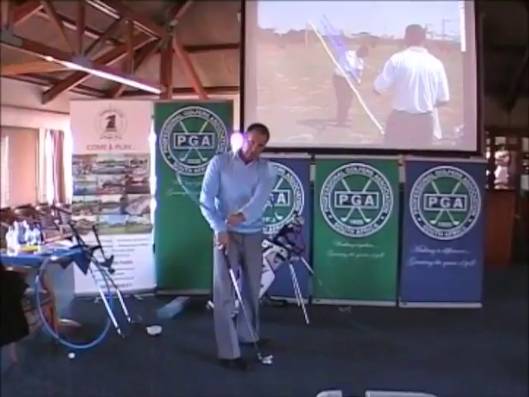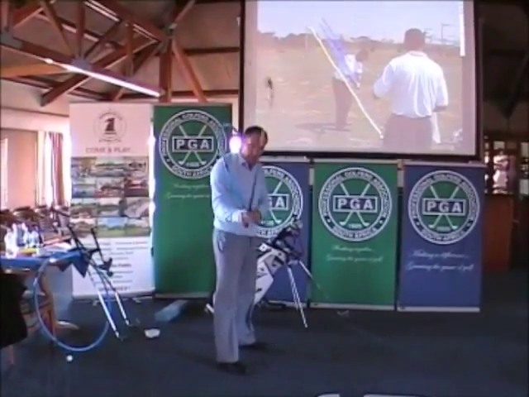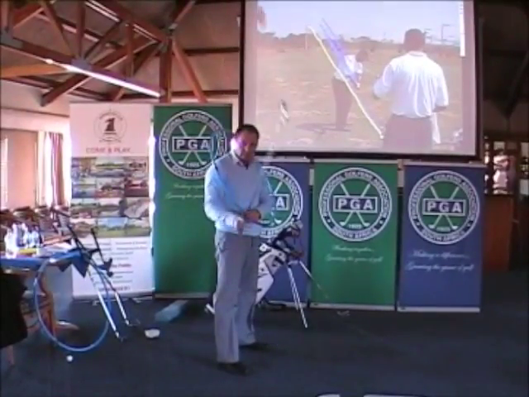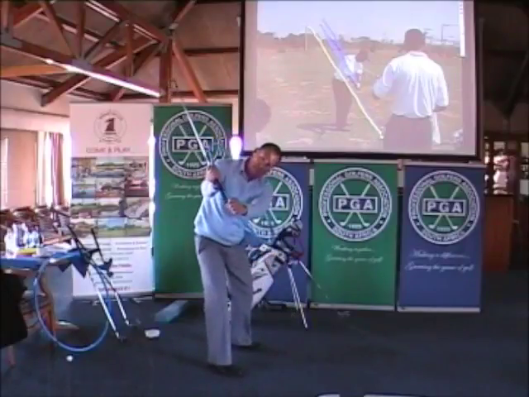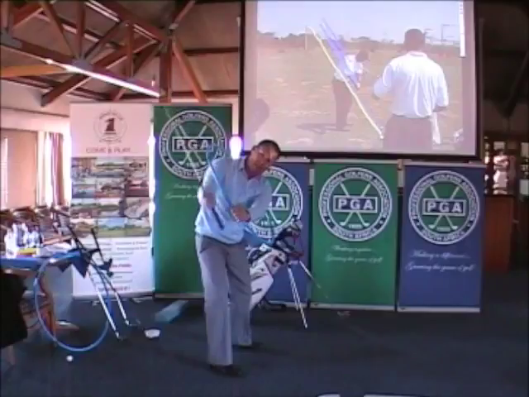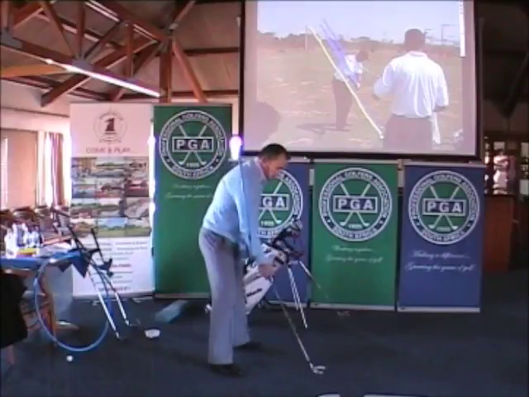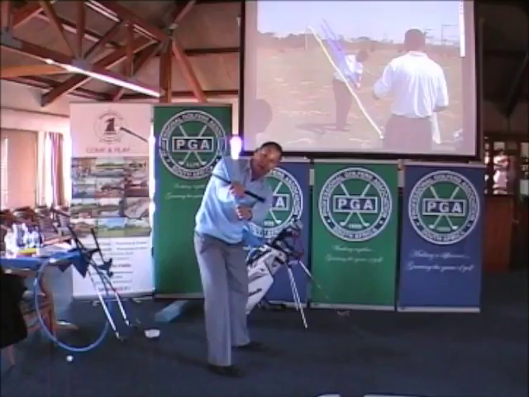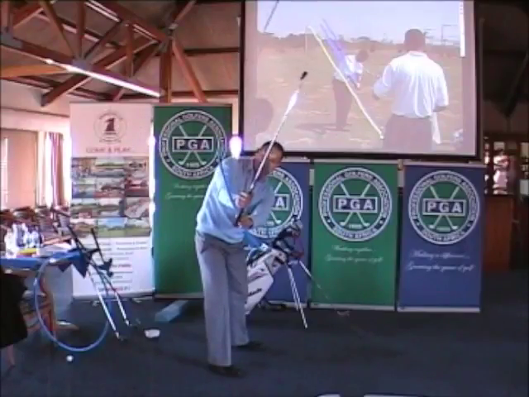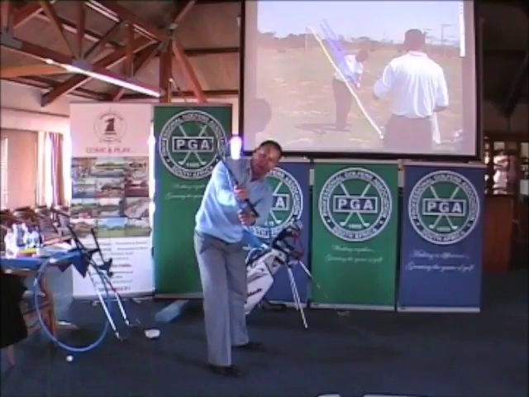This is going to be path of the hands. This is going to be the plane. Here's a good path and a good plane. Here is a good path and a flat plane. Agreed? Here's a good path and a steep plane. Agreed? Here's a good path and a good plane.